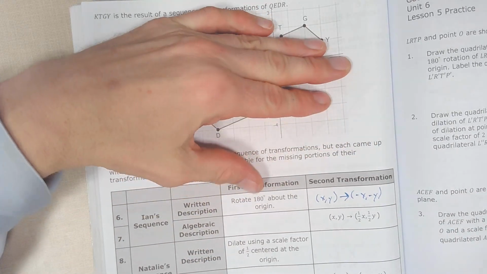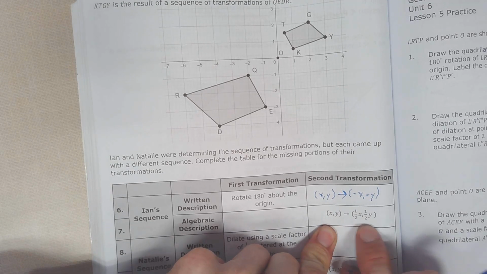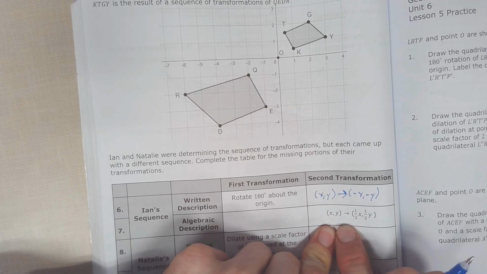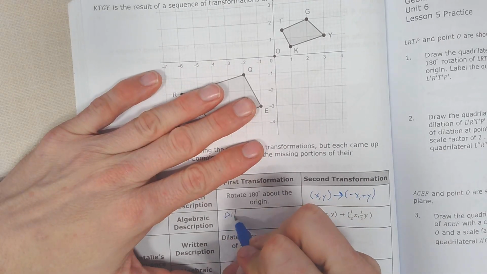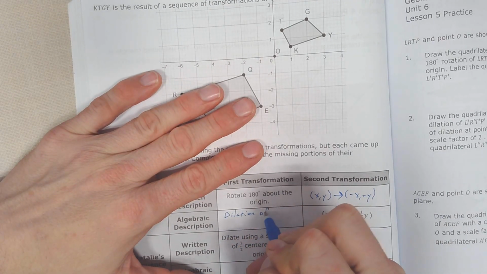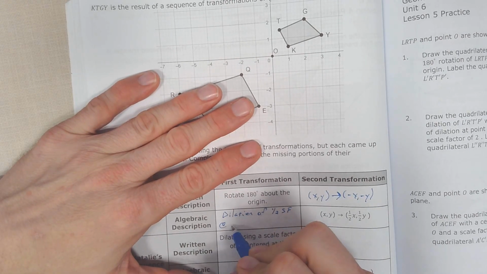And then the next transformation is a dilation with a scale factor of 1/2 at the origin.